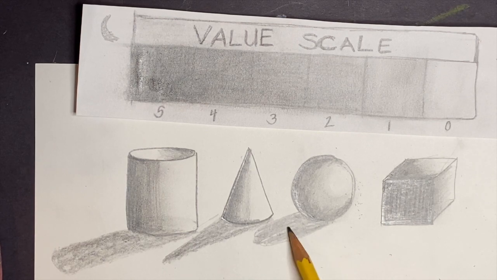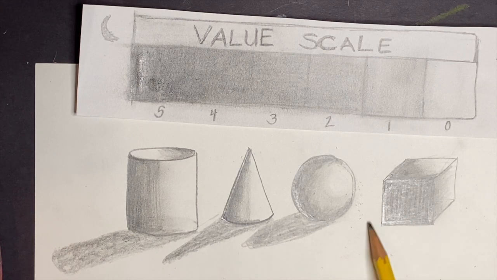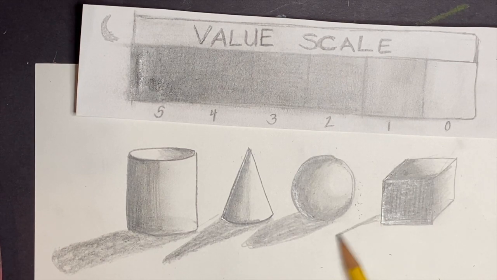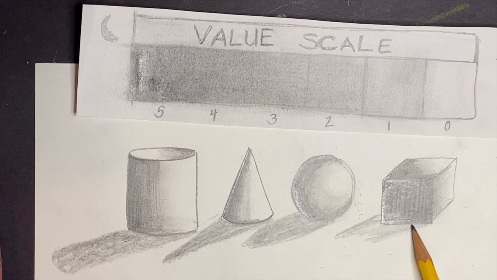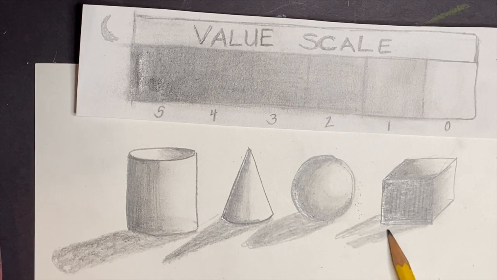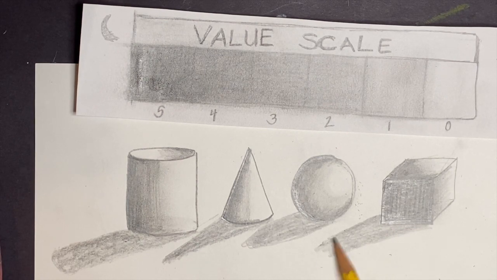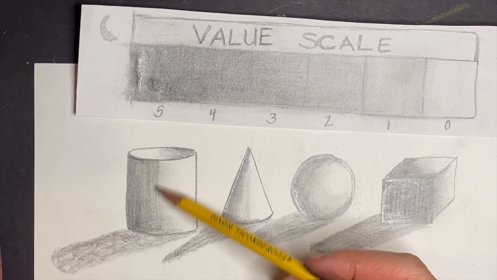And the cube, if you can guess, it's going to be more square on the end. So it's going to be maybe even more like a triangle. Get narrower, shadows get taller and skinnier. But at the end, instead of being pointy, it's going to go into a square shape. And there you have it. We have our practice of our value scale.